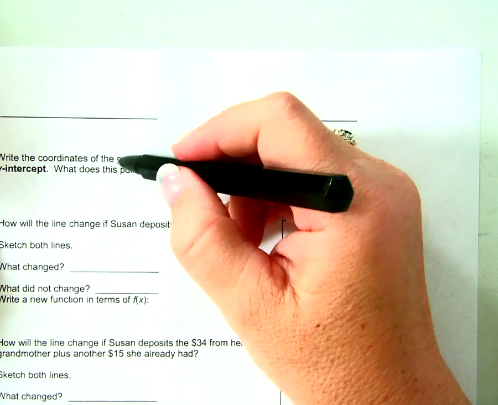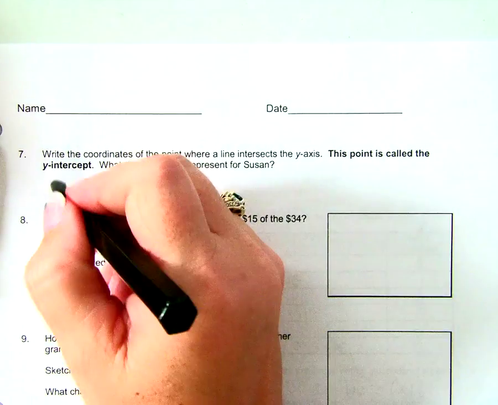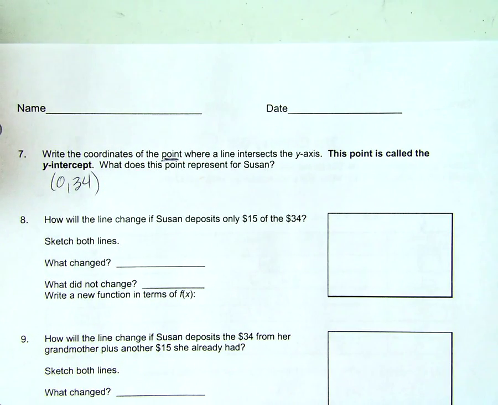Where it crosses the y-axis, it's asking for the point. 0, 34. I know that seems a little picky, but we've got to do it right, don't we? Those of you who said 34, I was not trying to make you feel stupid. I'm trying to get you to answer the question correctly. Fair enough? Remember, if I want you to feel stupid, you will know.